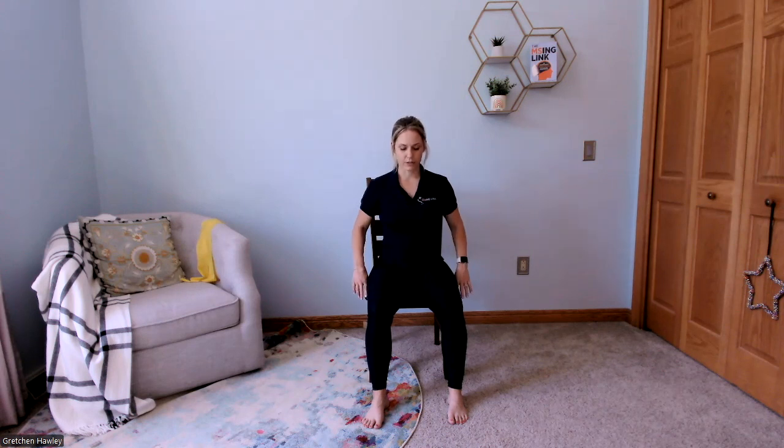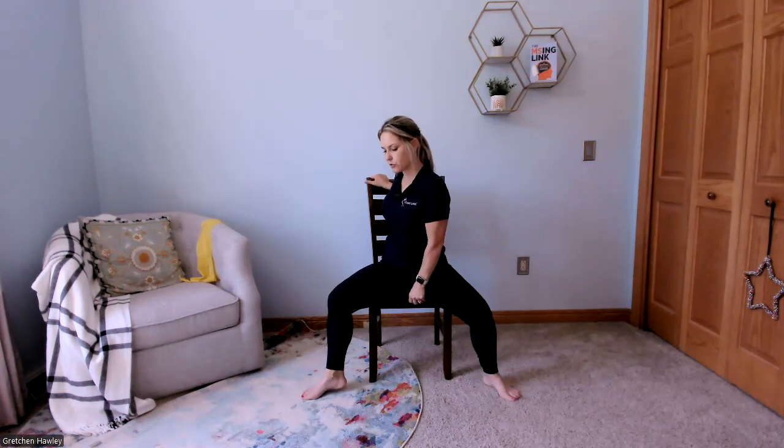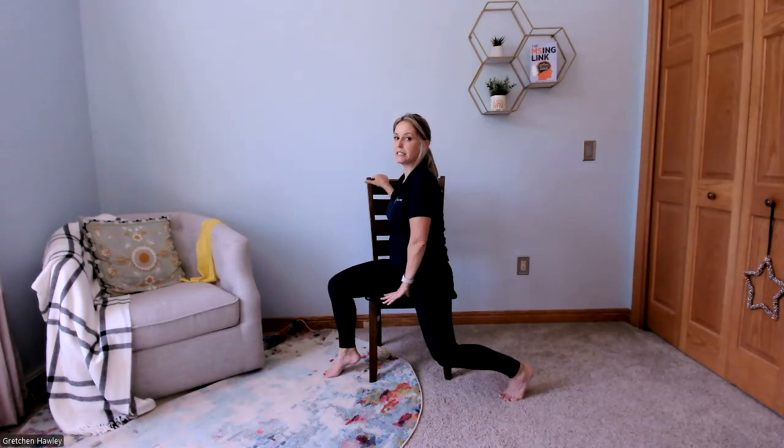All right, we're now going to do one for the front of our hips. So we've done the back and the side. Now we're going to do the front. So my favorite version of this stretch is to separate your feet and your knees as wide as you feel comfortable. Then you're going to hold on to the front of the chair and the back of the chair as you swivel one knee down.